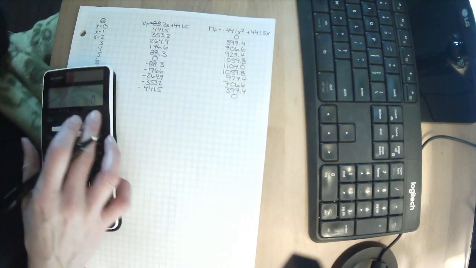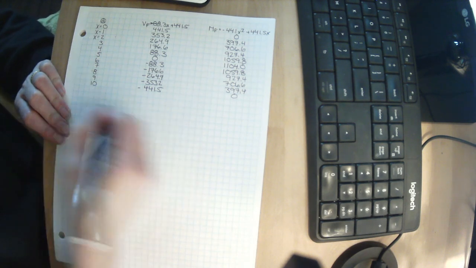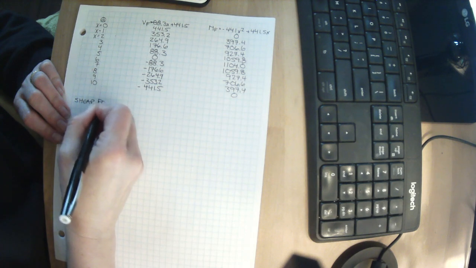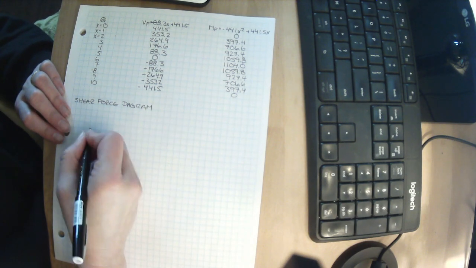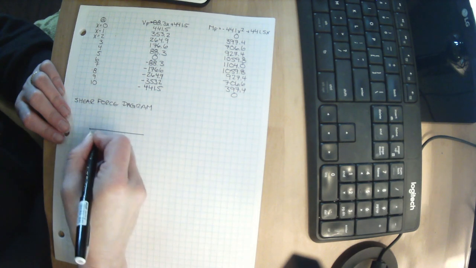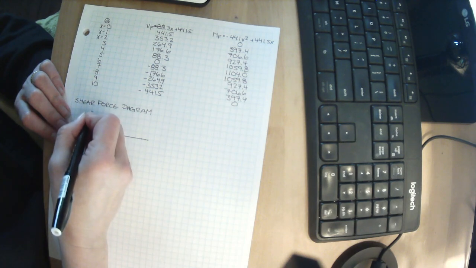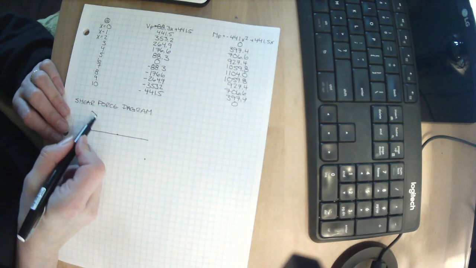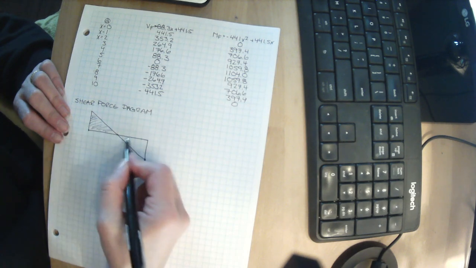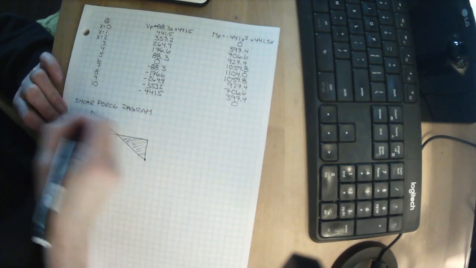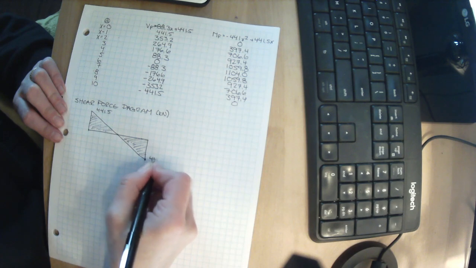Okay, we plug that all in. Now let's draw these diagrams that they've asked for. So shear force diagram. So there's 0, 1, 2, 3, 4, 5, 6, 7, 8, 9, 10. All right. We went up to 400 and down to here, and this was 0. If you plotted all of those points on here, you would see that this was a nice straight line. I usually like to color this in just so it's really obvious. I always indicate that this is in kilonewtons, and this is 441.5, and this is 441.5.